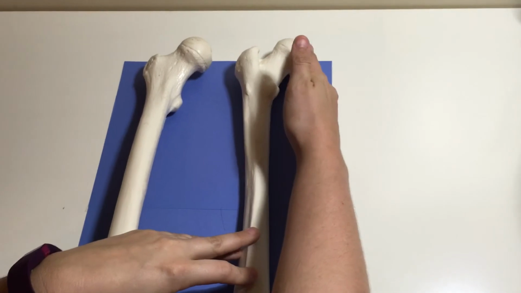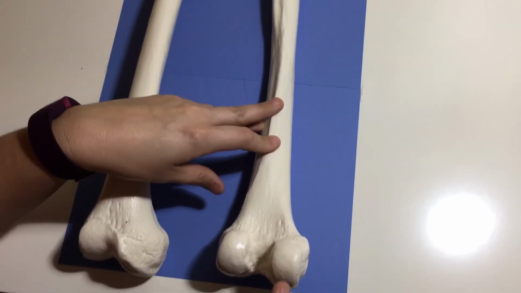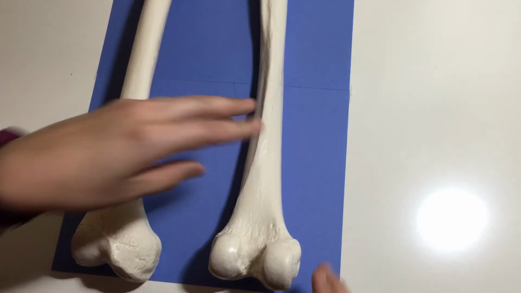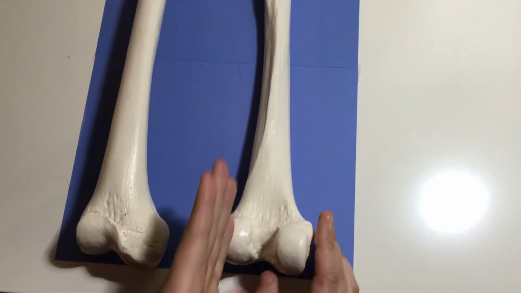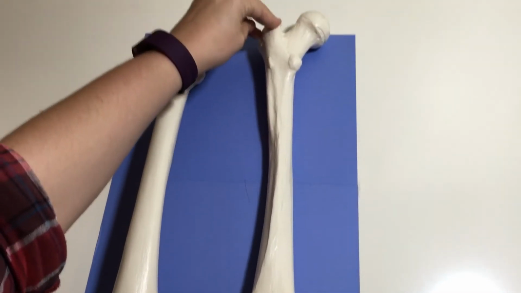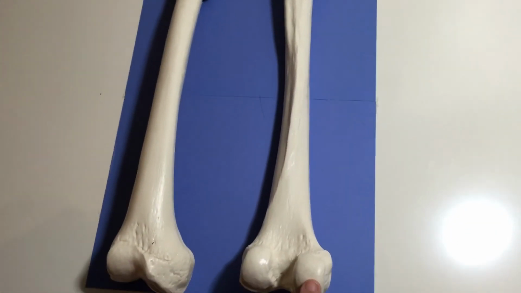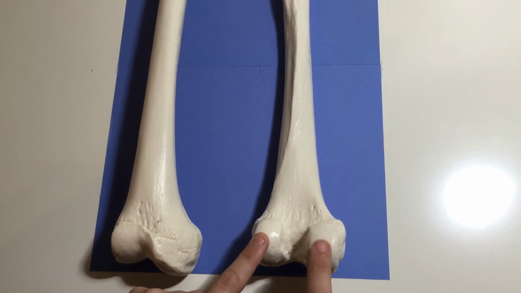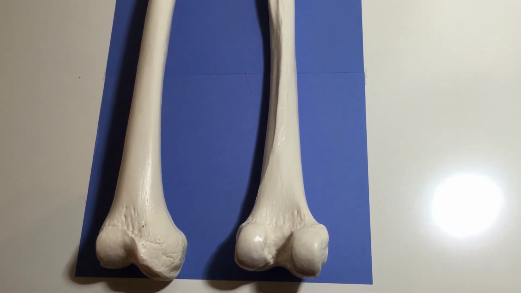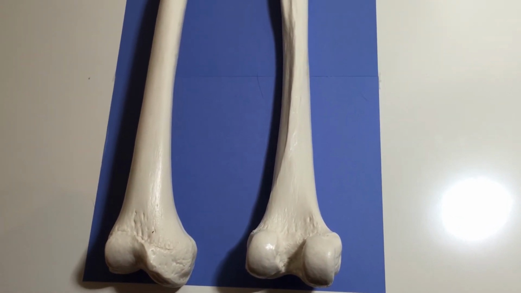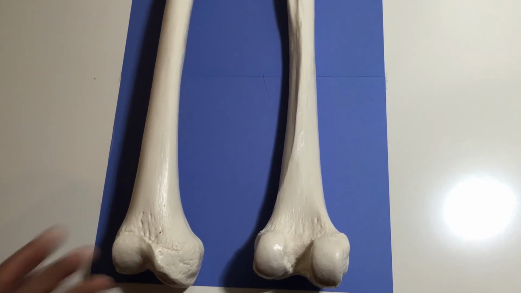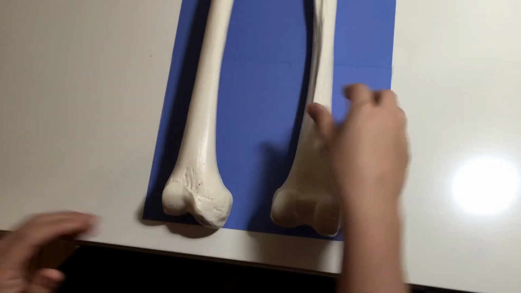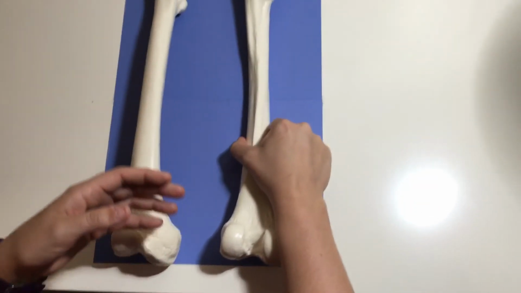So this is the medial condyle, in line with the head of the femur. This is the lateral condyle, in line with the greater trochanter. These are going to articulate with the medial and lateral condyles of the proximal end of the tibia, respectively, and help make up the knee joint.